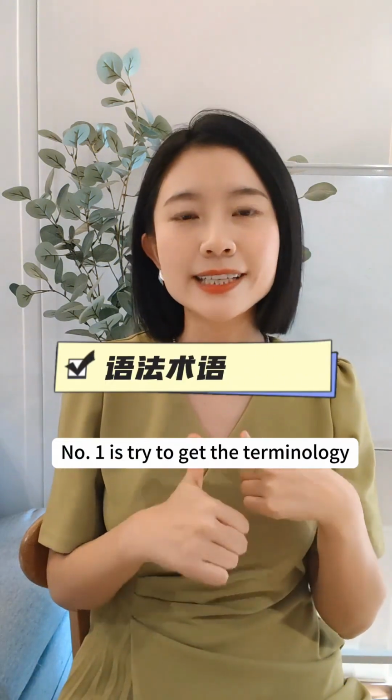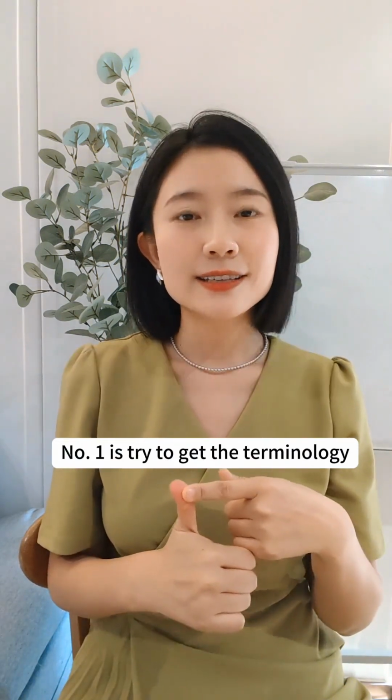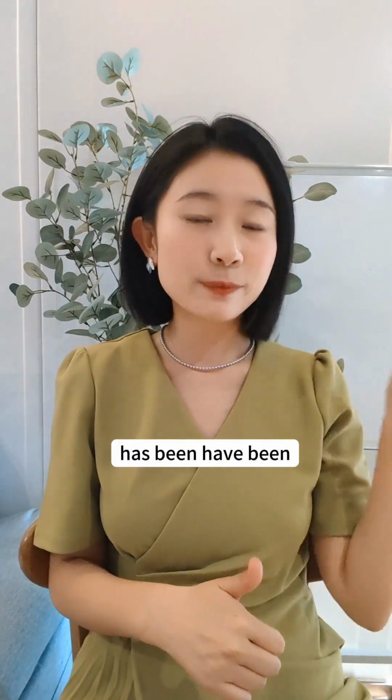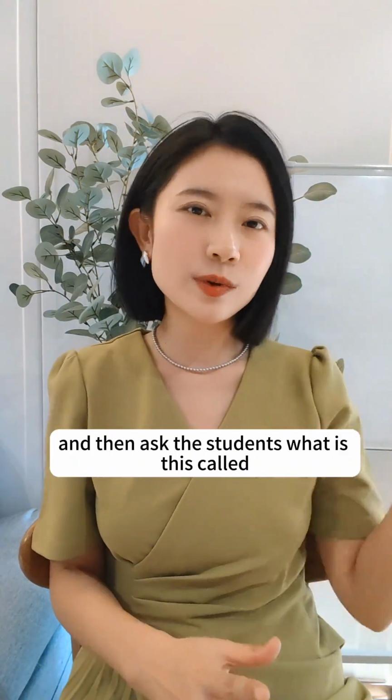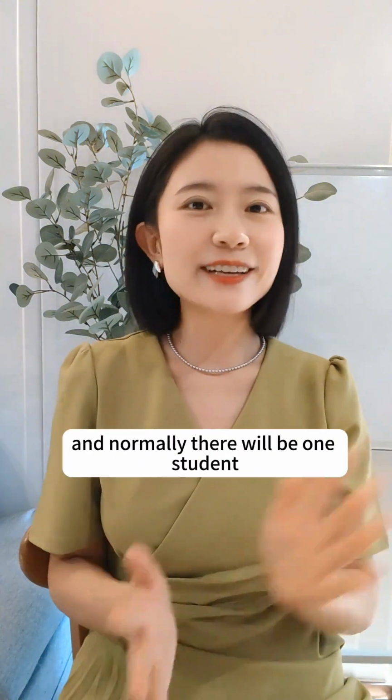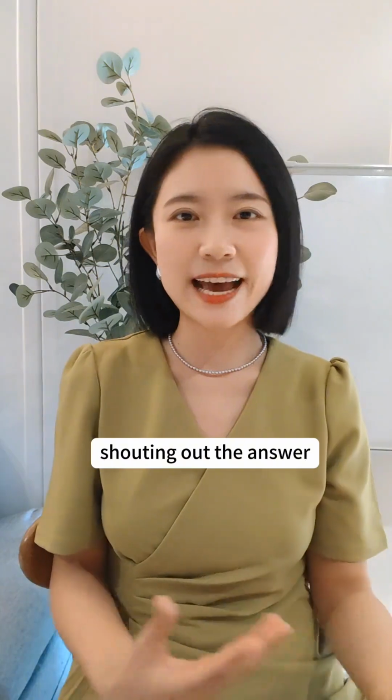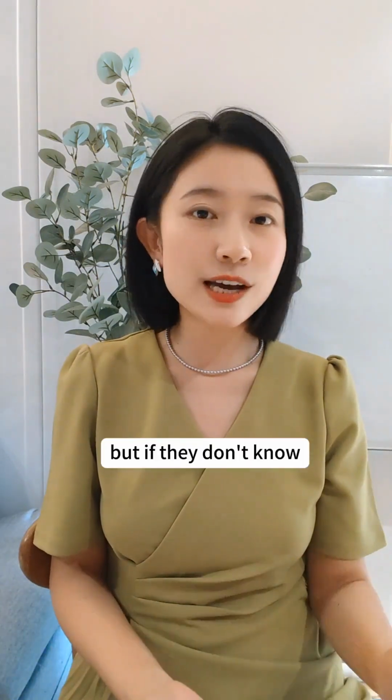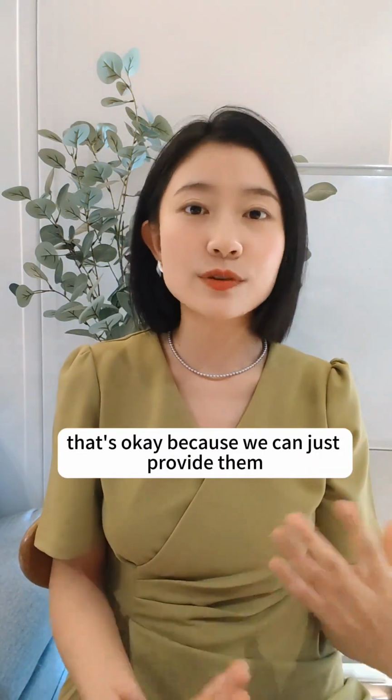Number one is to try to get the terminology. So I will highlight has been, have been, and then ask the students, what is this called? Does anybody know? And normally there will be one student shouting out the answer. But if they don't know, that's okay because we can just provide them.